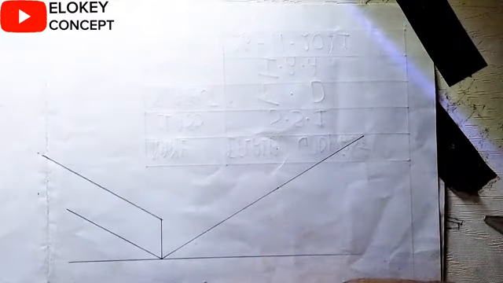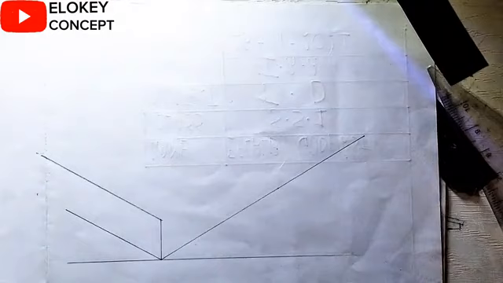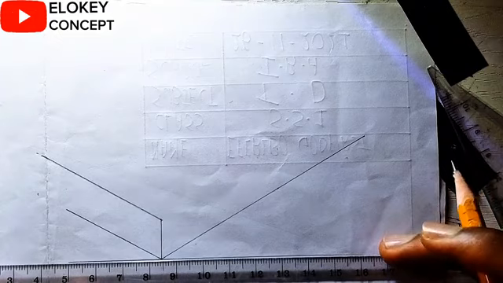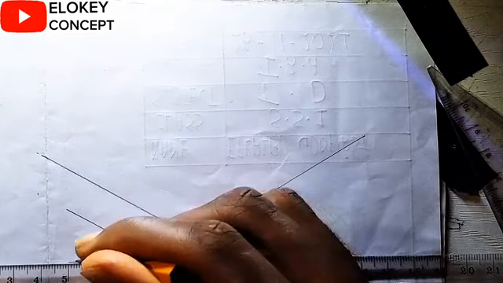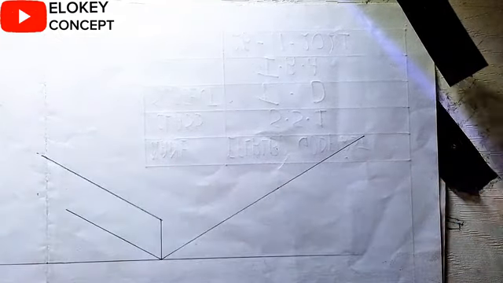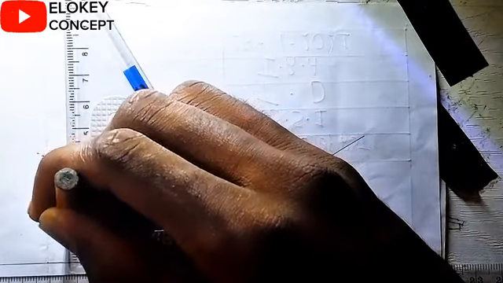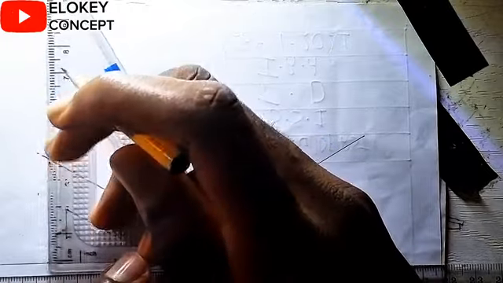Good. So now we have to draw this projection down, but we have to extend this line so that we can get that using our set square. Good. And let's also project here.